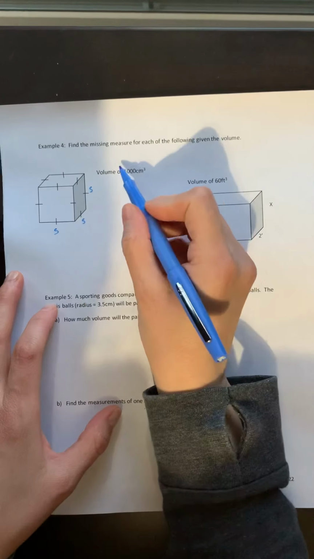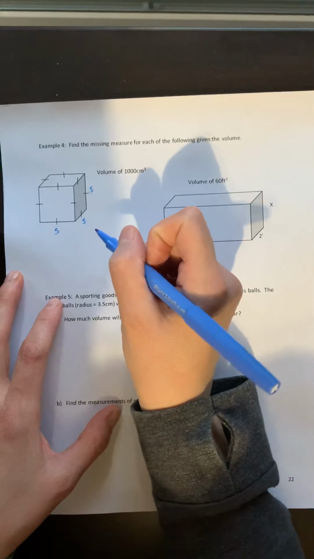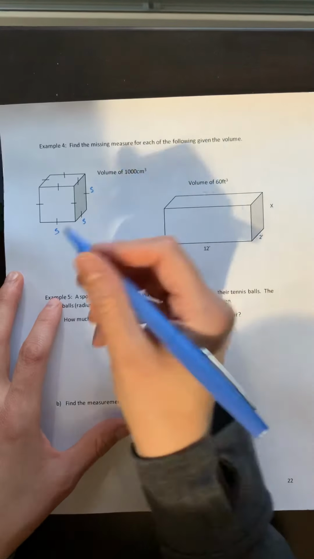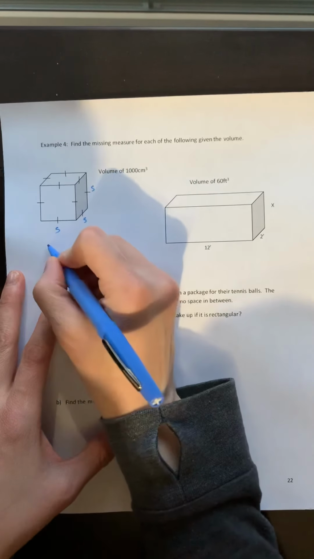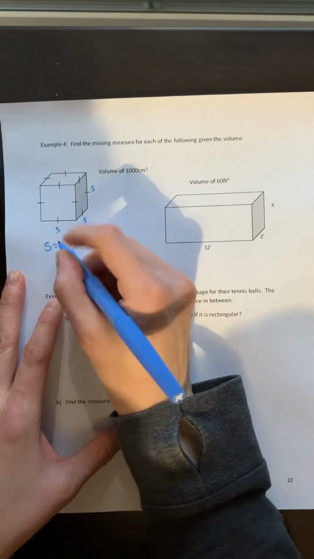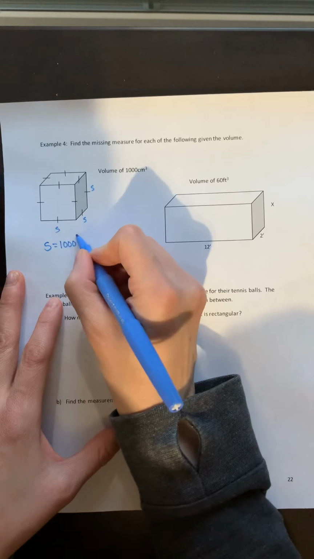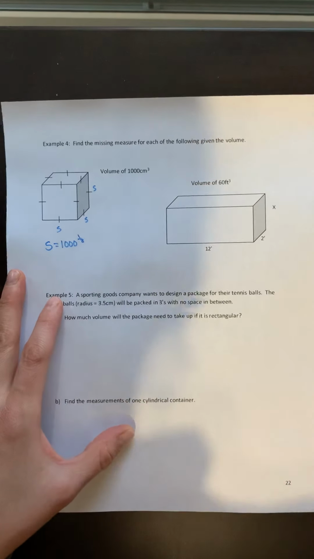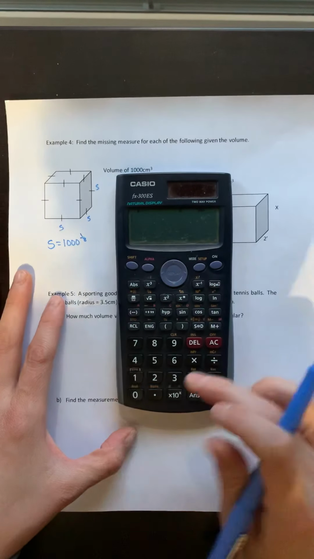So to find what the side is, I essentially need to take the cube root of 1,000 centimeters cubed, sorry. And I know that sounds really confusing, so I'm going to show you. Side is equal to the volume, which is 1,000, to the 1/3, because I need to do the cube root. So I'm going to show you guys how to put that in your calculator.